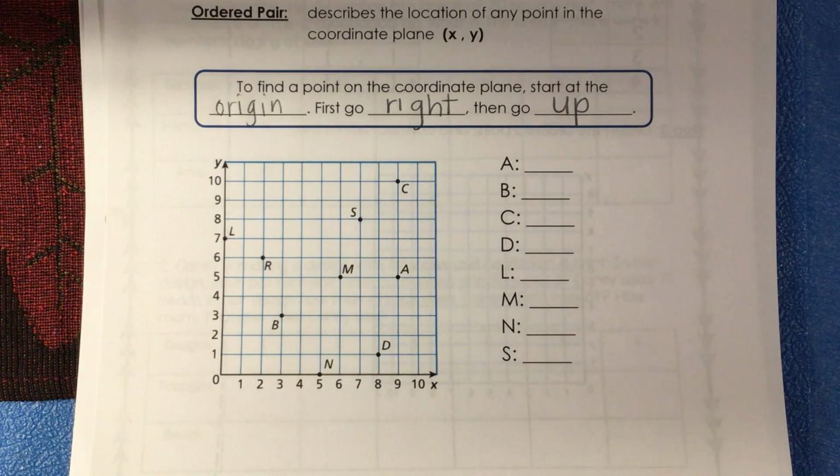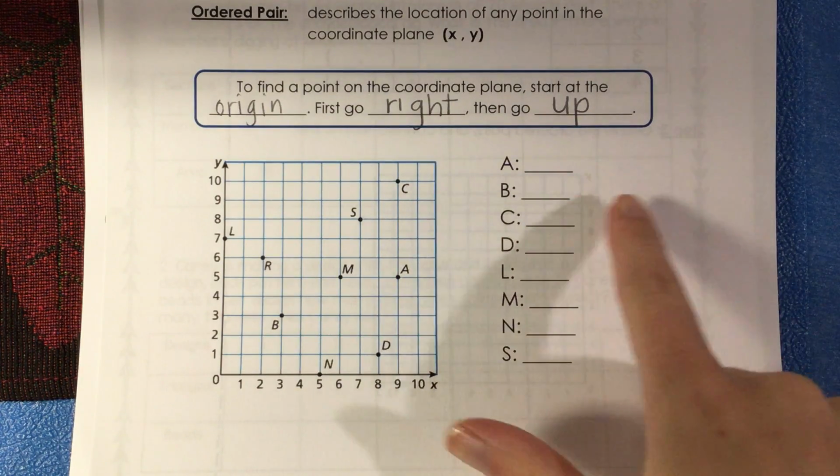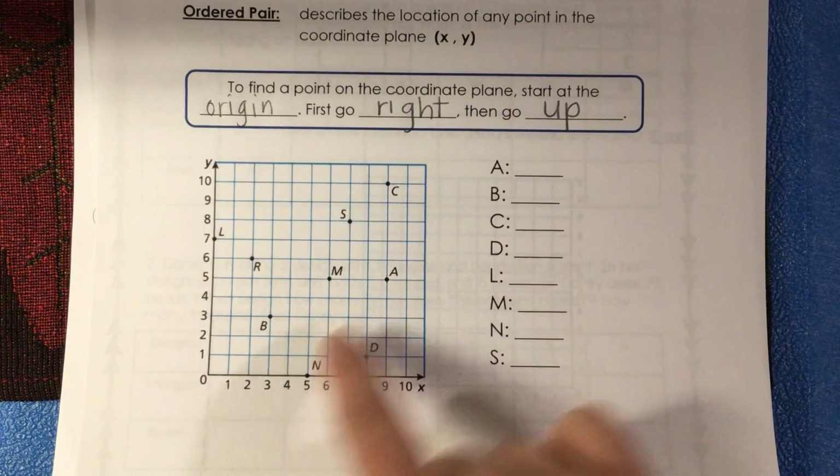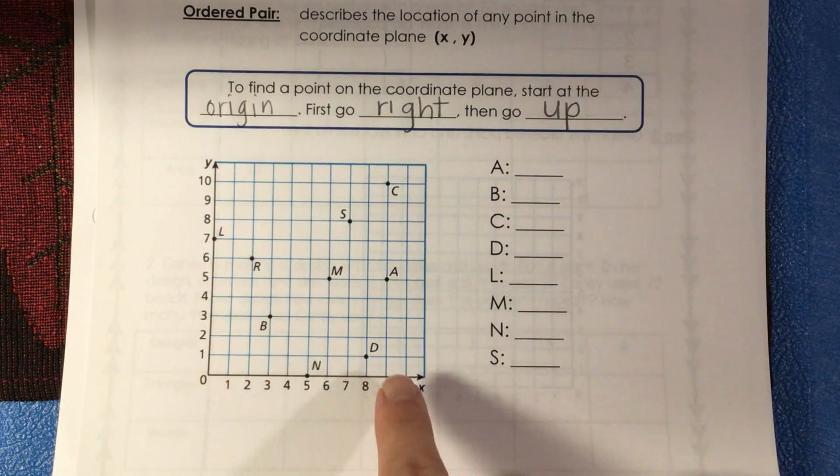All right. Now, next to the letter of the alphabet, you have to tell me the ordered pair. So this is parentheses, 2 numbers, and a comma in between. All right. Where is letter A? Well, it's right here. Mallory, what's the ordered pair?